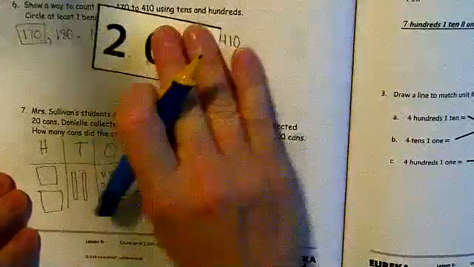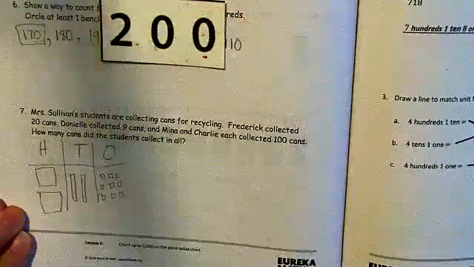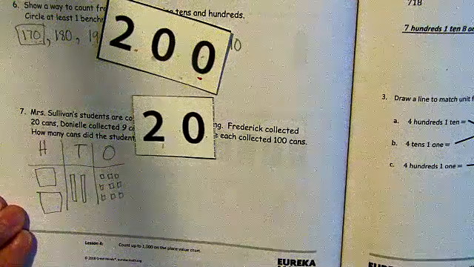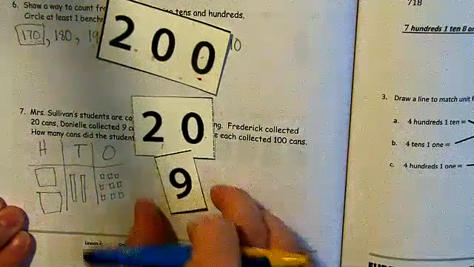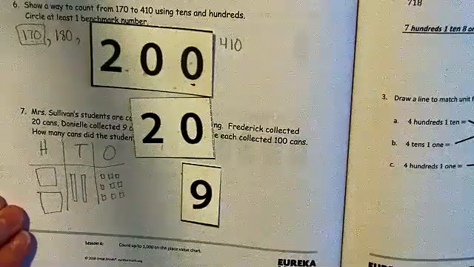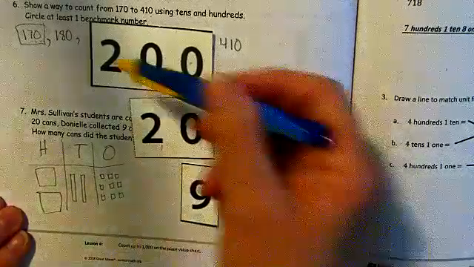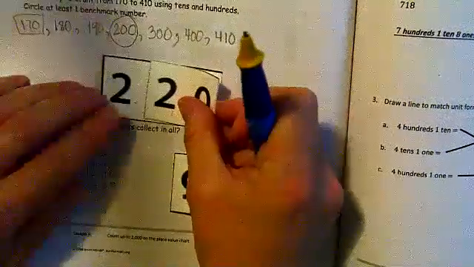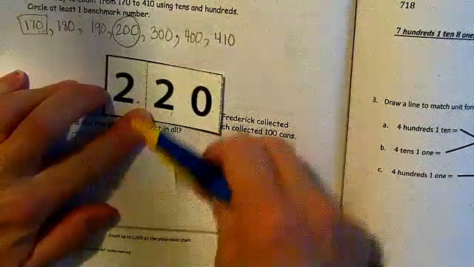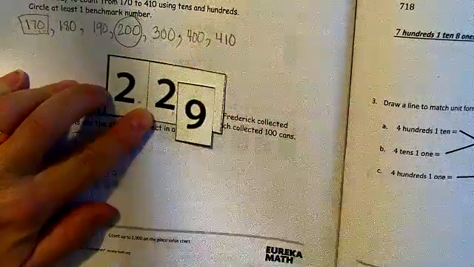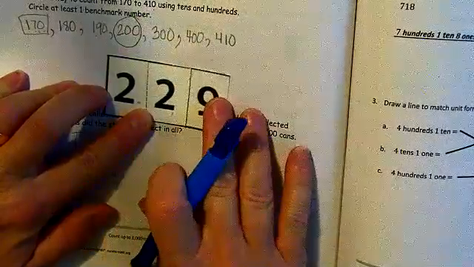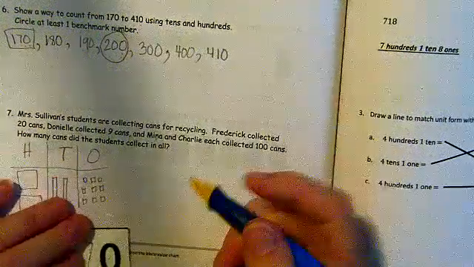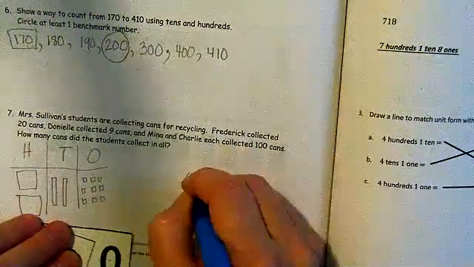So we have 200 and 2 tens, and we have 9 ones. When we put that together, we have 229 altogether. We didn't even have to add this time.